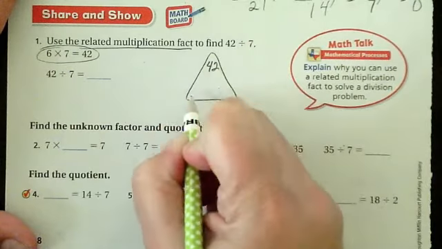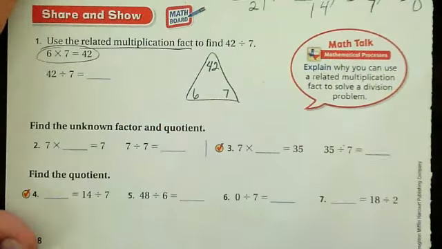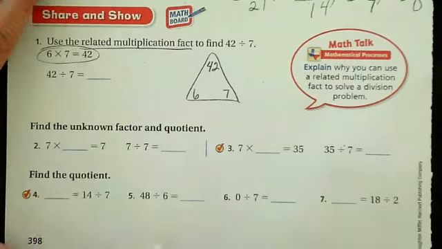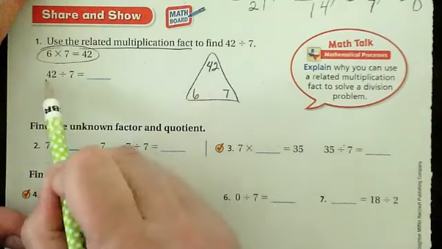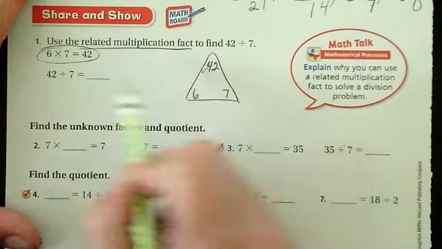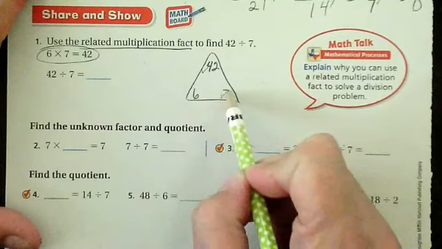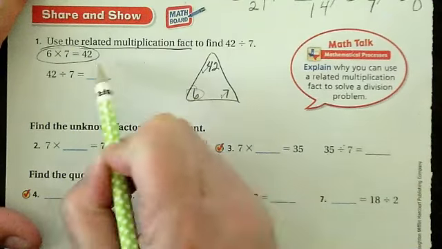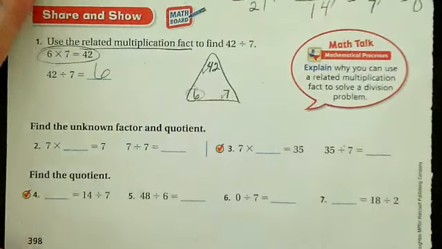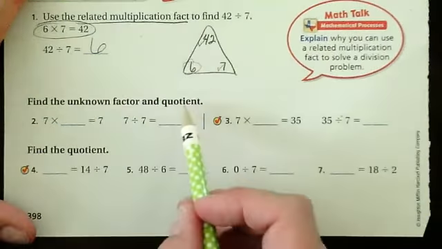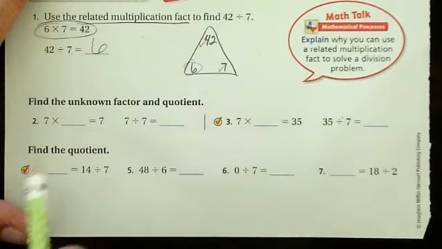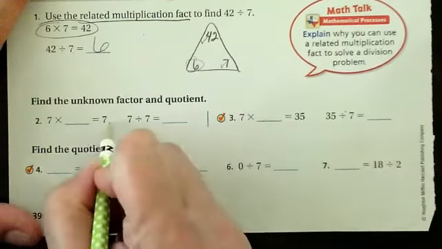So I have 42, 6, and 7 are my factors. So what's missing here? Well, I have the 42. I have the 7. What's missing? The 6. All right, find the unknown factor and quotient. So again, we're doing fact families.